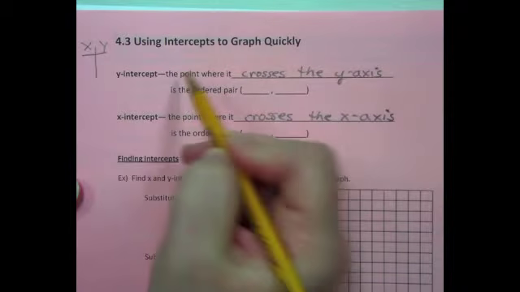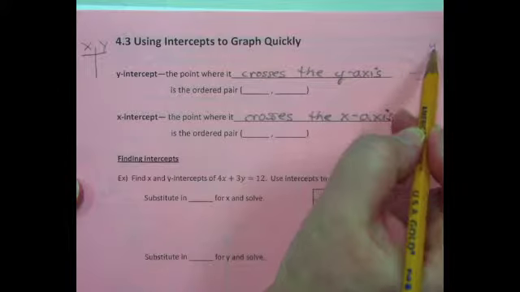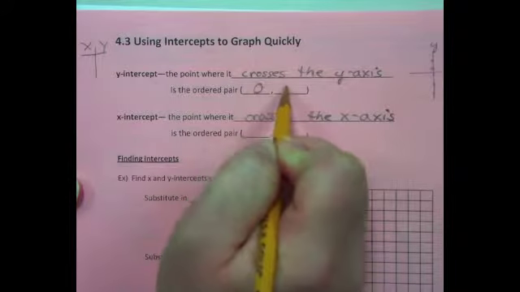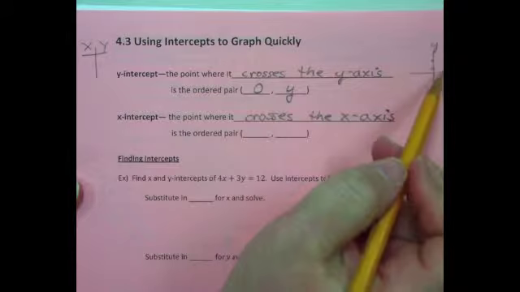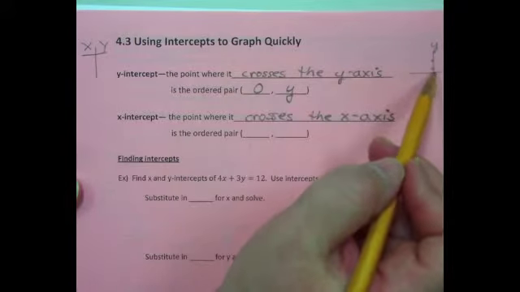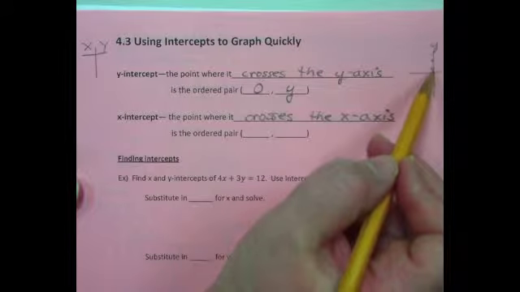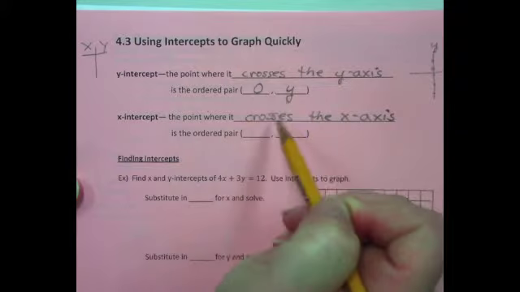Every y-intercept is going to be on the y-axis. Therefore, it's always going to be a number 0, comma, y. If the first coordinate's 0, it's not going to move left or right. It's just going to stay on that y-axis and slide either up or down. So it's always going to be a point 0, y.